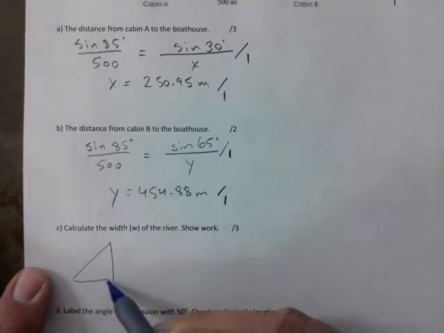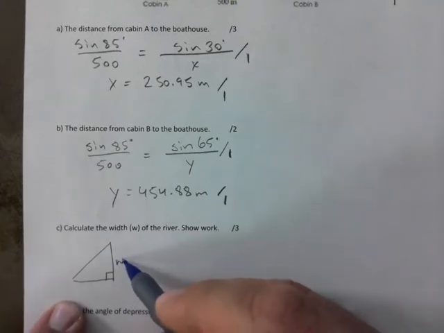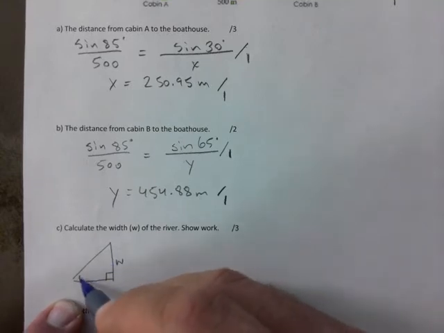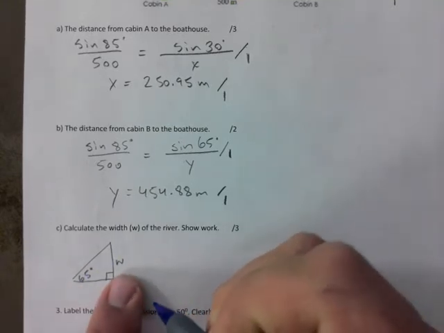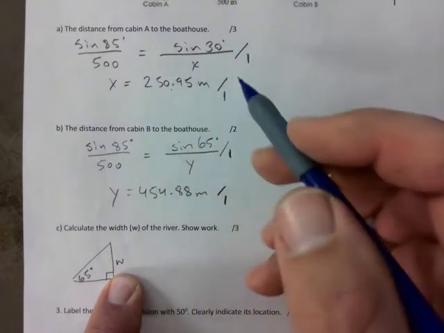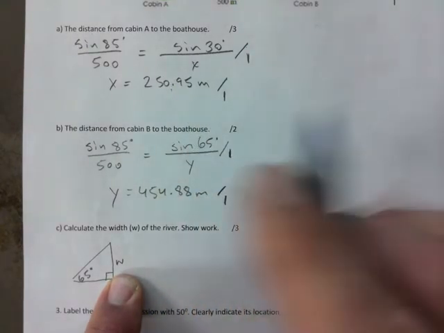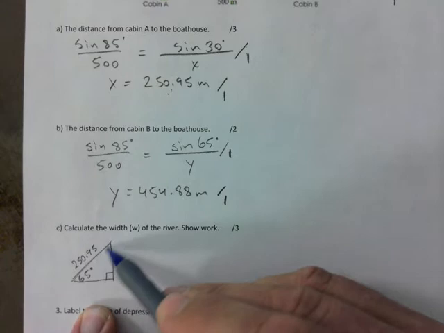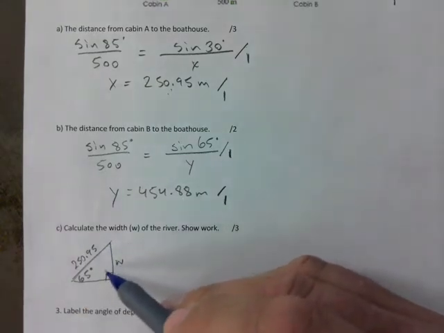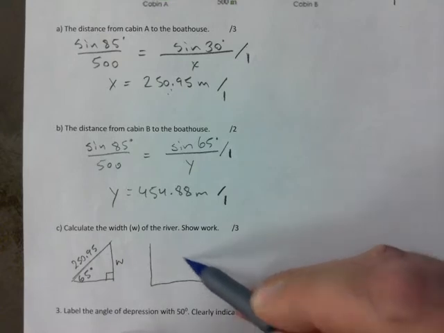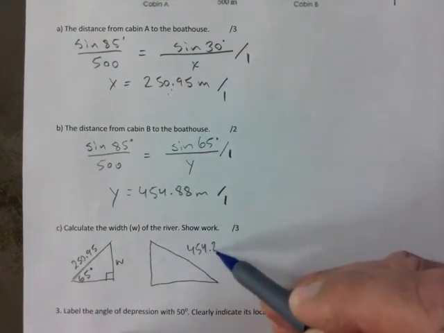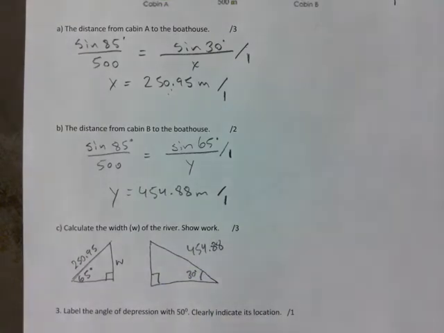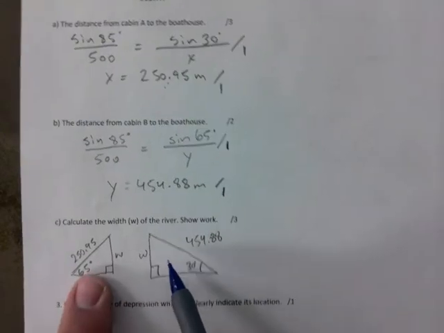So I would encourage you to do this. This is W. You do not know what this is. I mean, you could find out actually. But right now, I'm just going to focus on what I have. 65, I have W. And the 250, no, wait, which one was the side X? Yeah, 250.95 is what you use if you cut it on the left side and use the left side triangle. If you use the right side triangle, this is 454.88, still a 90. This is 30, okay? And this is W. So you decide which one you want to work with.